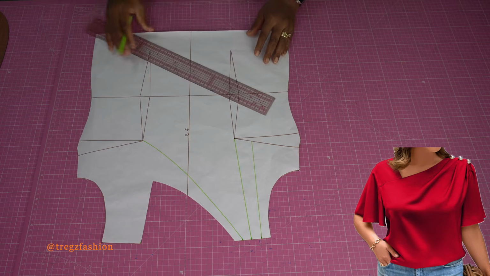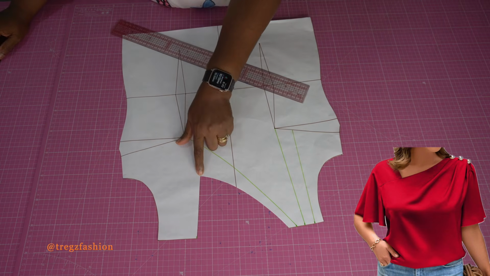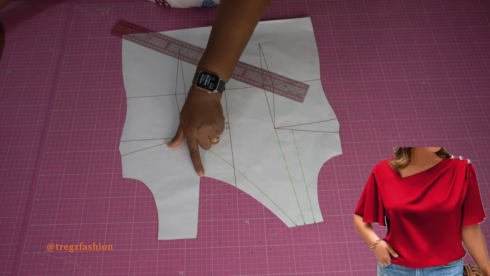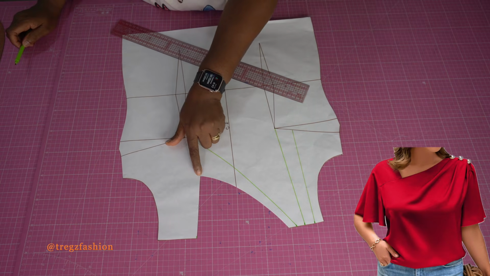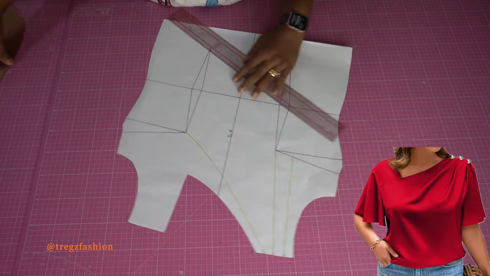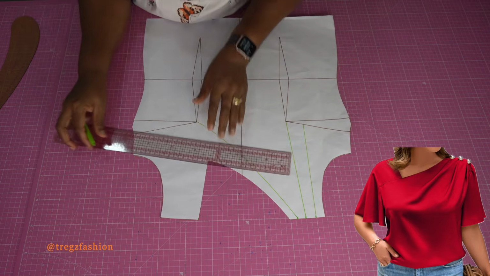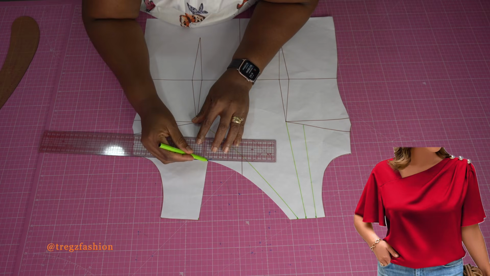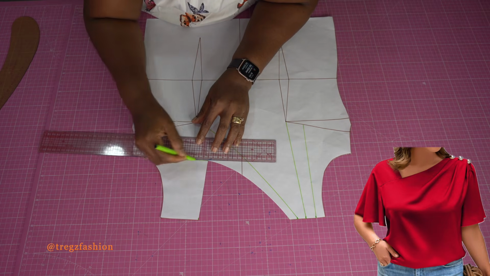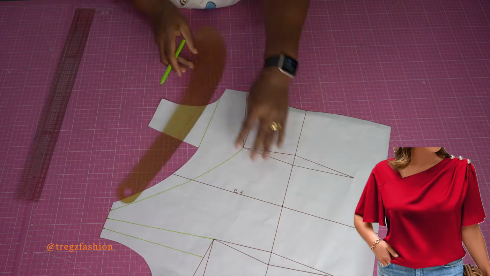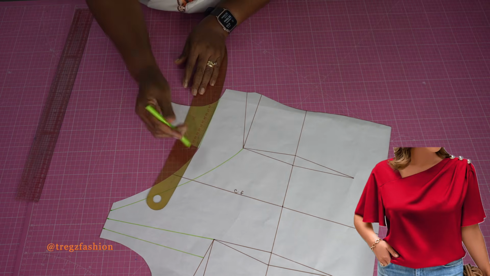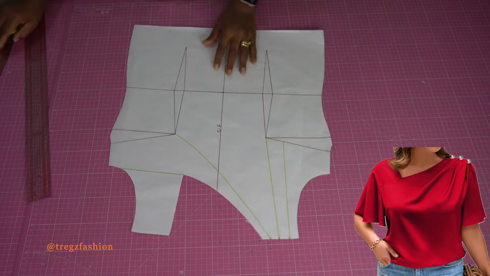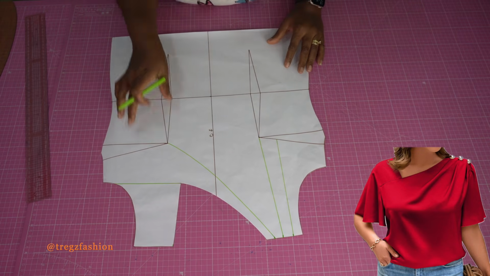All right, now for this part, if you look at the design very well, you'll notice that there's a joining here. So you are going to use your meter rule and then just connect it nicely to the armhole. Blend it nicely like this, or you can actually use your French curve. It really doesn't matter. Yeah, this is okay. So you connect it nicely because we're going to cut this off.